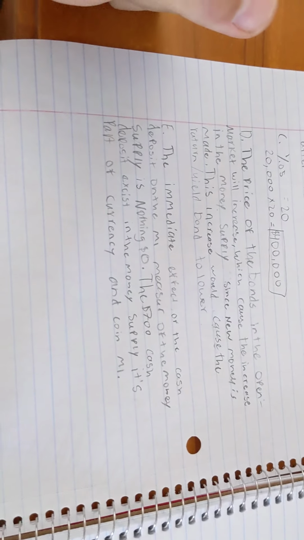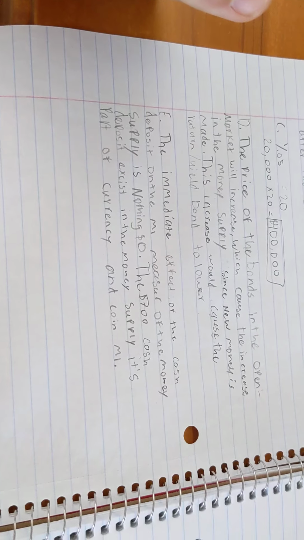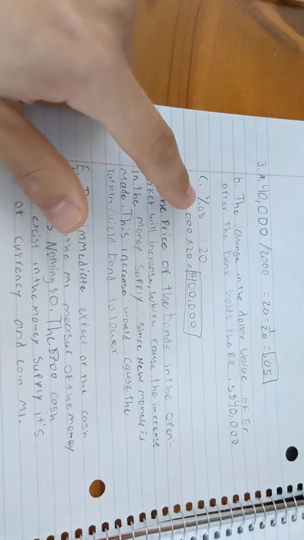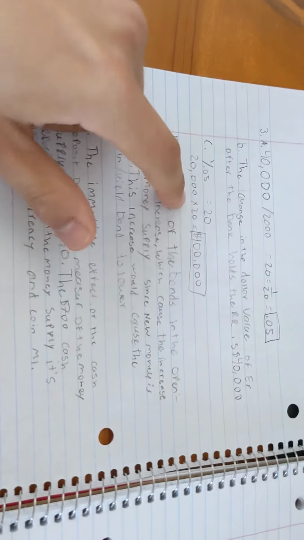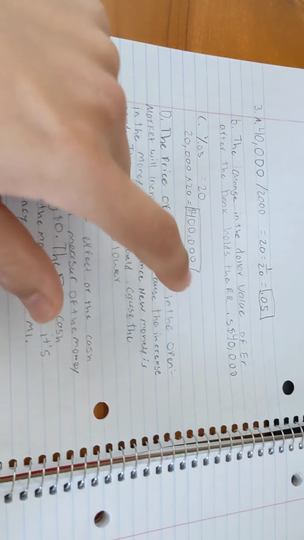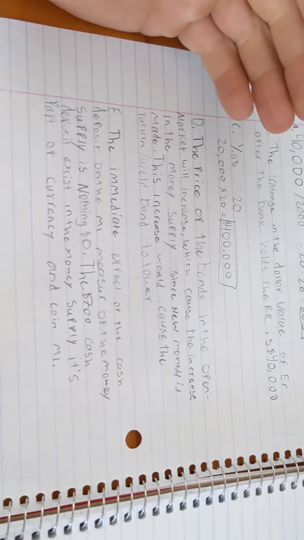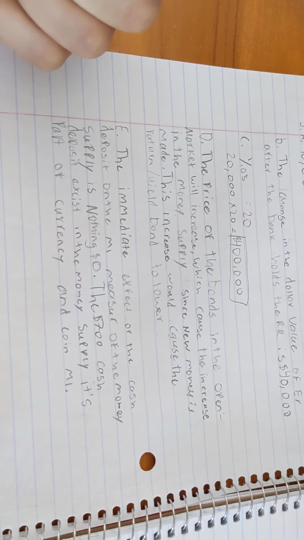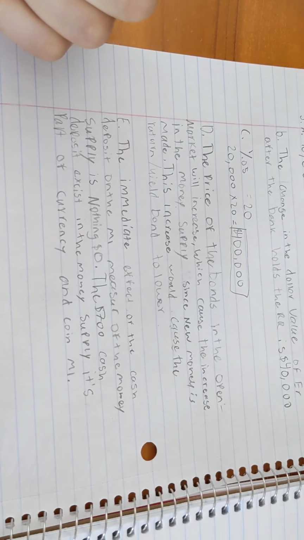And then C, I calculated the maximum amount of supply the bank would get with the purchase of 20,000. So I took the interest rate of the 0.5, and did 1 over 0.5. I got 20, so I did 20 times 20,000, which gave me $400,000 as the max they will receive from their $20,000 purchase.